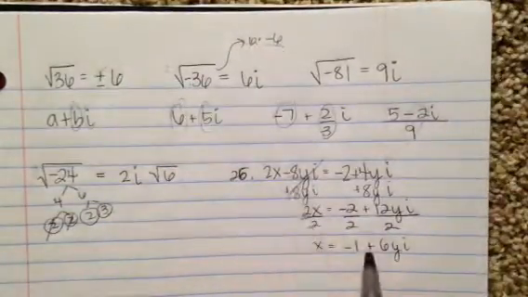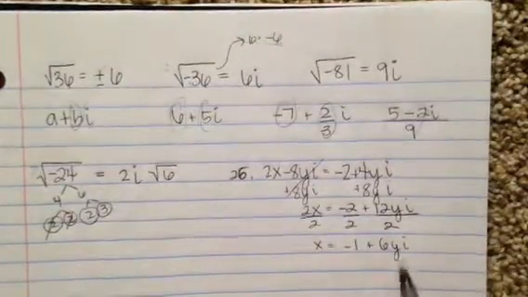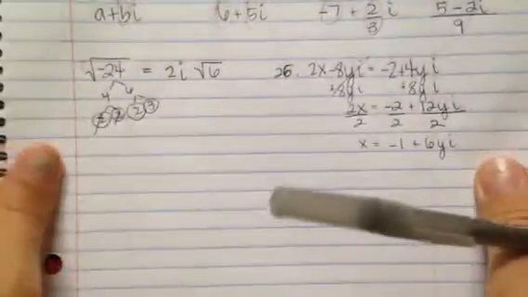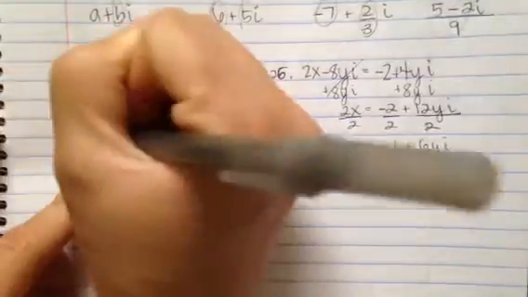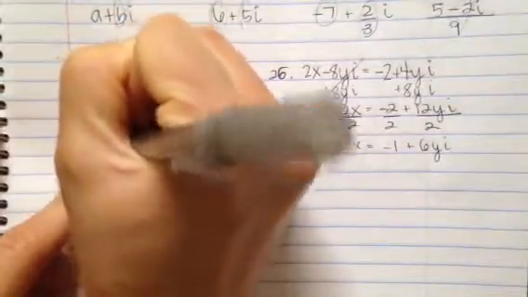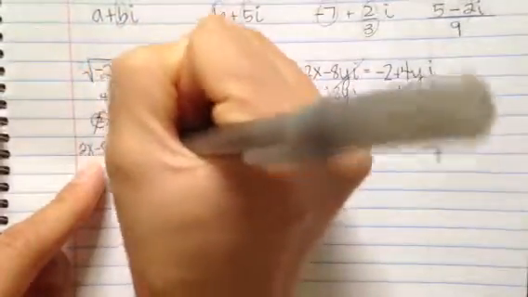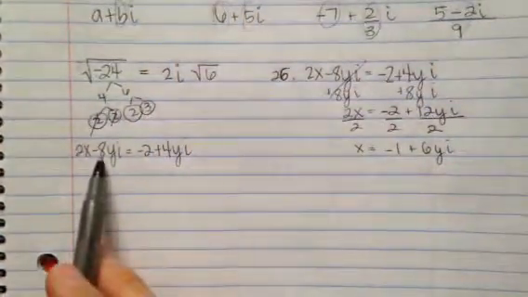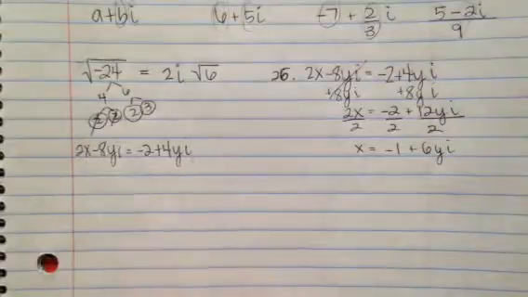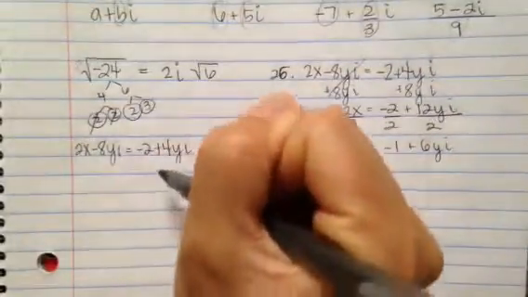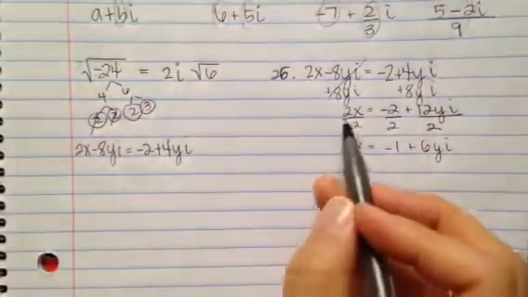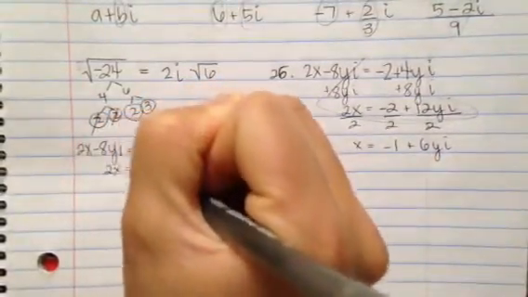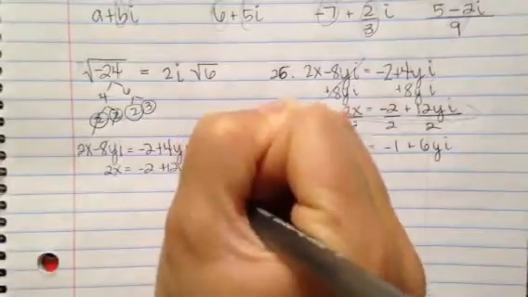You're just trying to get x alone, and then let's get y alone. So I'm going to rewrite it again. 2x minus 8yi equals negative 2 plus 4yi. Okay, so we're going to get the y's alone. So I can move that back over again. So we got 2x equals negative 2 plus 12yi.